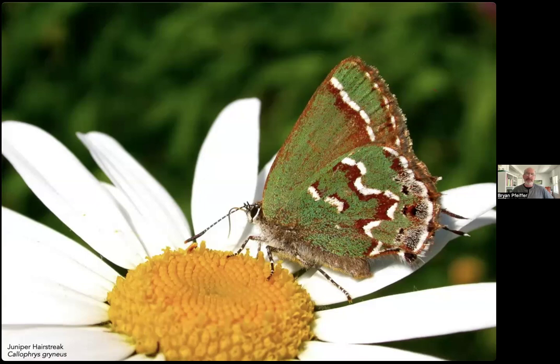This is one of the first digital photos I took of a butterfly, and it's a juniper hairstreak. I took it in the early stages of the Vermont Butterfly Atlas, which began in 2002. It was with a digital camera. I actually took pictures in the olden days of film. I took some butterfly photos for the project with film.